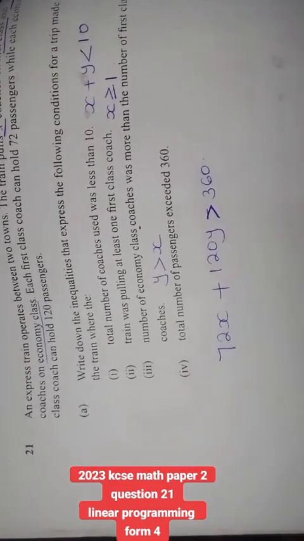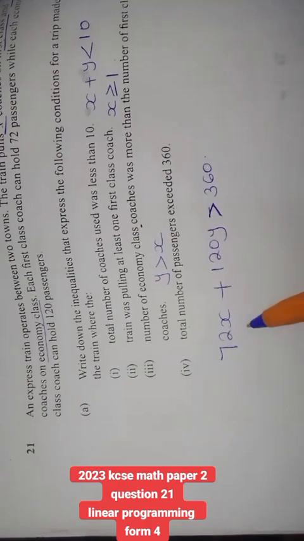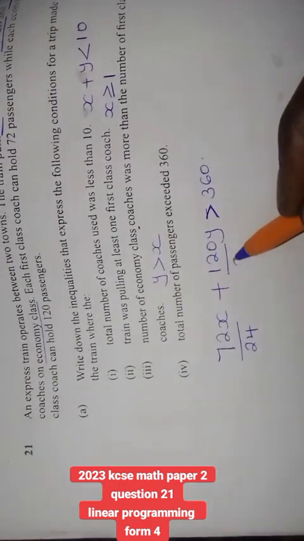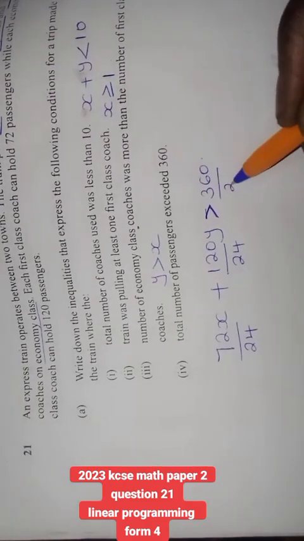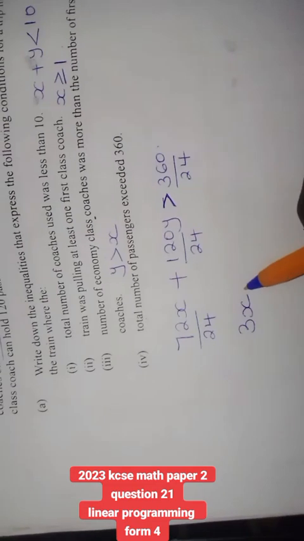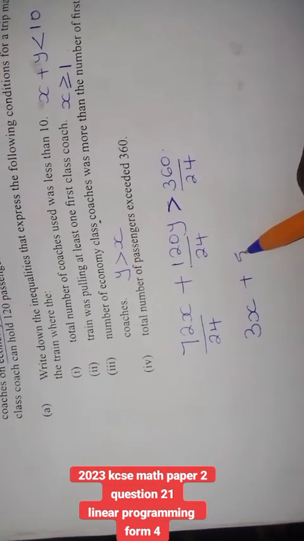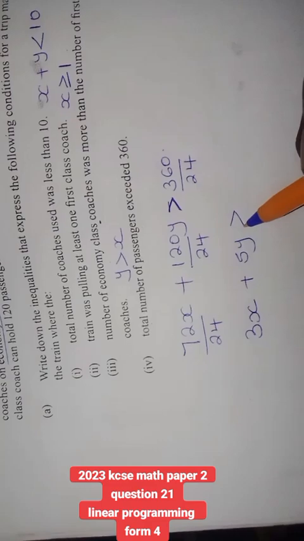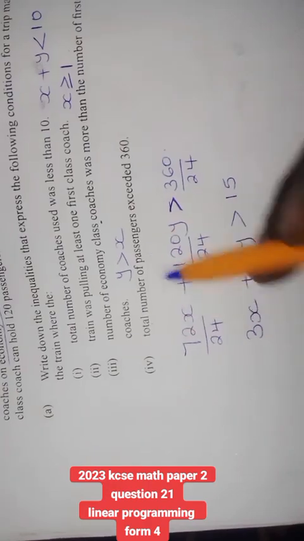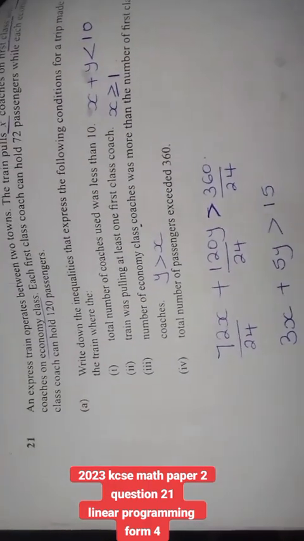Now you can make this inequality simpler by dividing by a common number which goes into all of them, which is 24. So we are going to have 3x plus 5y is greater than 15. So this one is the expression for that part.